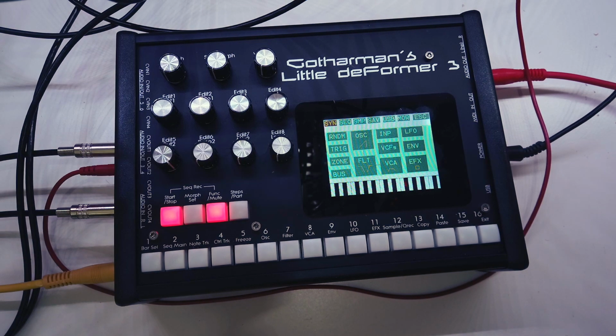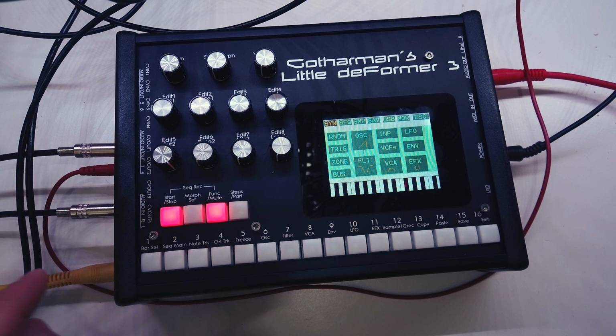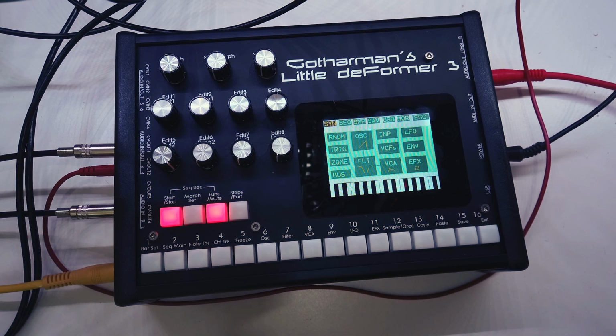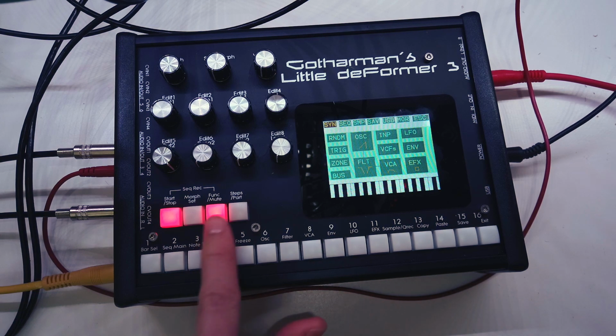Now, as you've already seen, I've connected my modular synth to the Little deFormer 3, which is sequencing it via the CV outputs here on the left side. So we get pitch CV, gate CV, and also a random CV from the Little deFormer 3 sent into the modular synth, which is then playing FM and drone sounds. The audio of the modular synth is coming into the Little deFormer 3 on the left side via this yellow cable here. Additionally, I programmed a simple sample-based drum pattern on the Little deFormer 3.